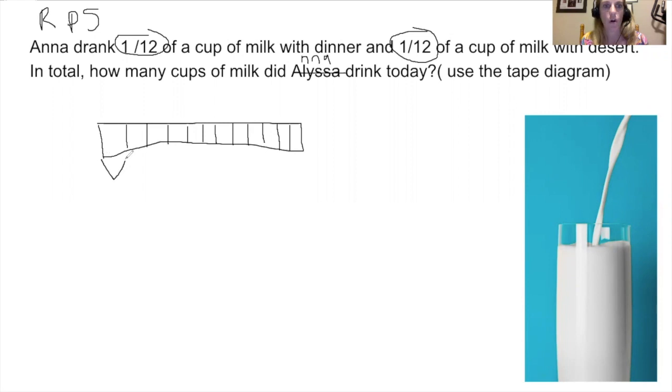She drank 1/12 at dinner and 1/12 at dessert. So she drank this with dinner and this with dessert. So how many pieces did she use, or how many glasses did she drink altogether? 1/12 plus 1/12 would equal 2/12.